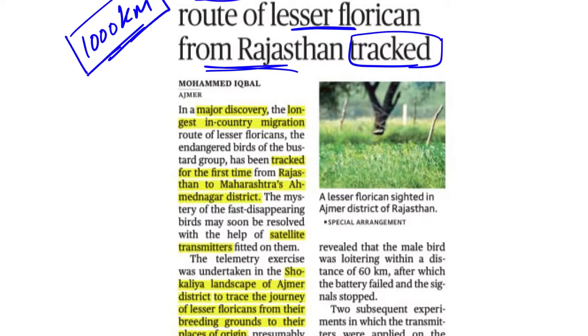So this is the longest route that we have information on for this bird so far, and the tracking was done from Rajasthan, that is from Shokalya, and that battery died in Ahmednagar district of Maharashtra. So the starting and the end point of this 1000 kilometers can be asked in exam.